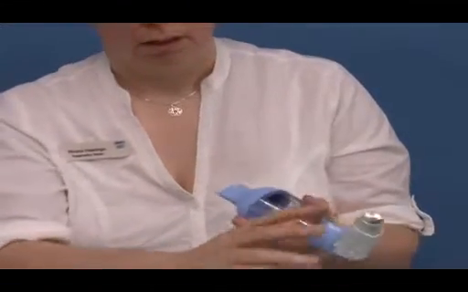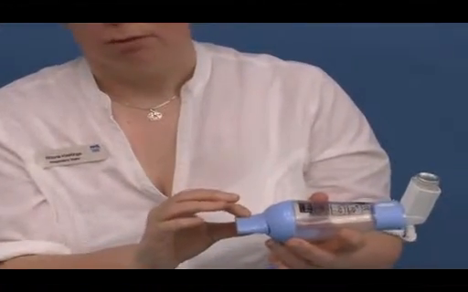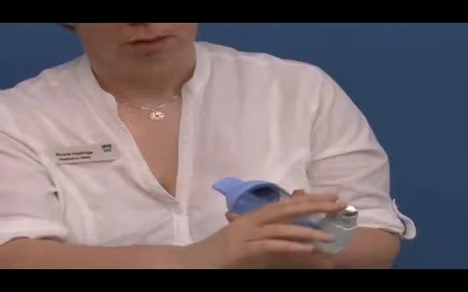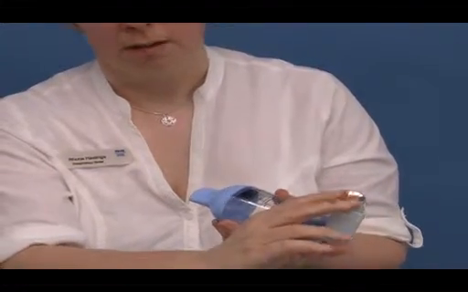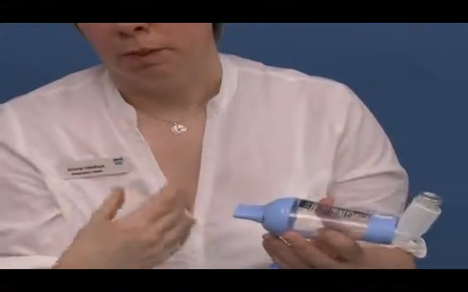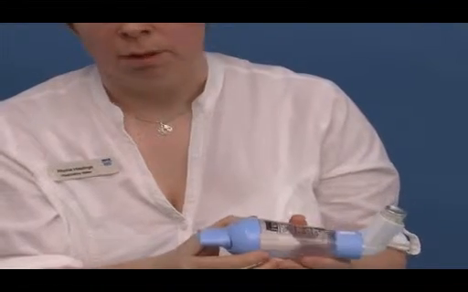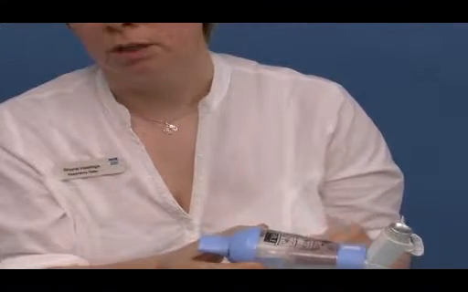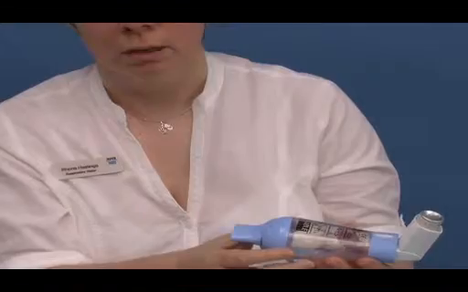I will now demonstrate using tidal breathing to use a metered dose inhaler with a spacer device. Again, the inhaler would be shaken and inserted into the device. Patients' lips would be sealed round the mouthpiece. One dose would be depressed, but on this occasion patients would be able to breathe in through their mouth and out through their nose for about 3 or 4 breaths. I will now demonstrate how to do this.